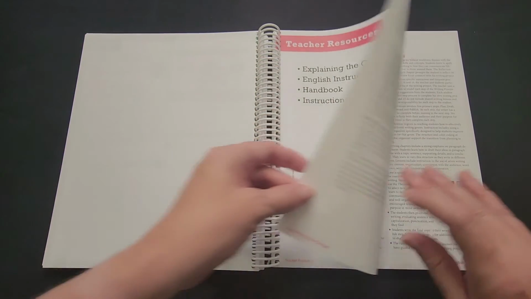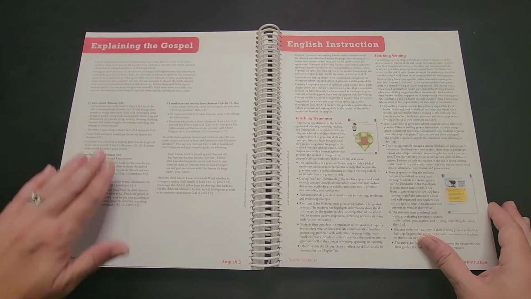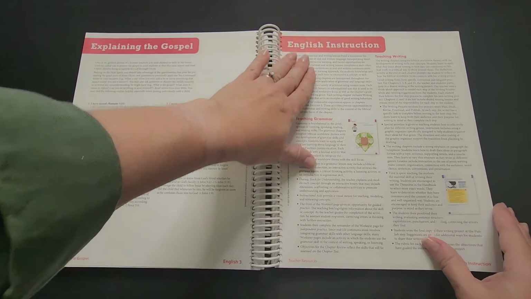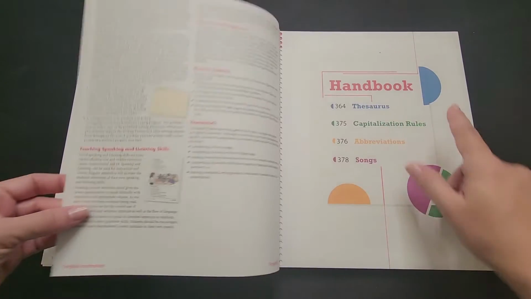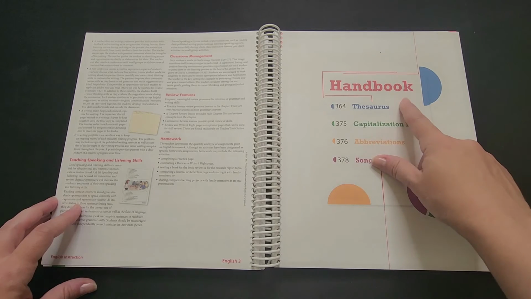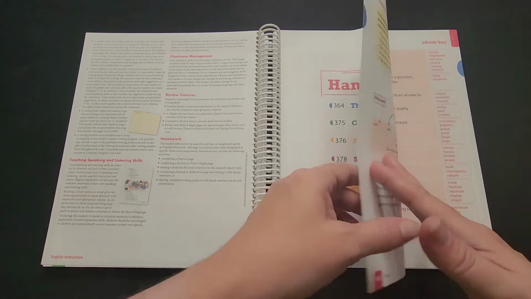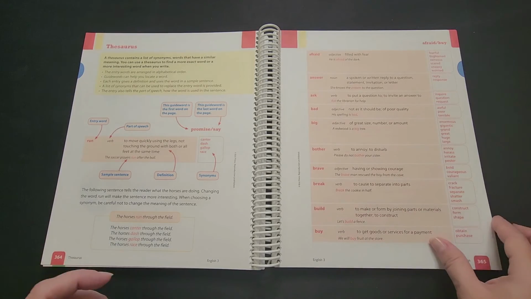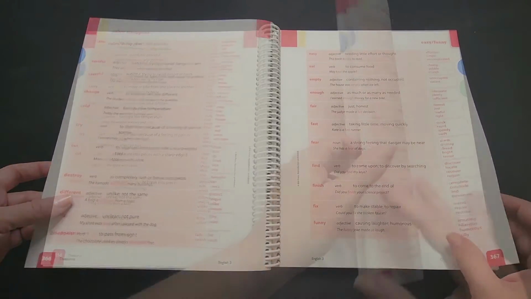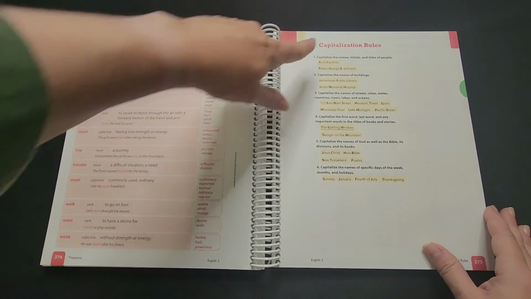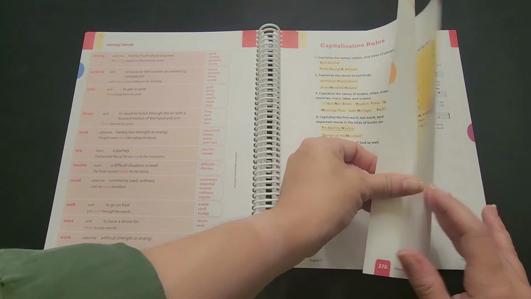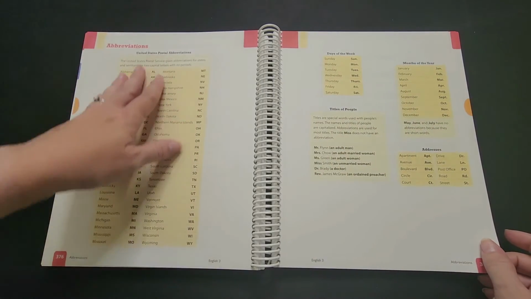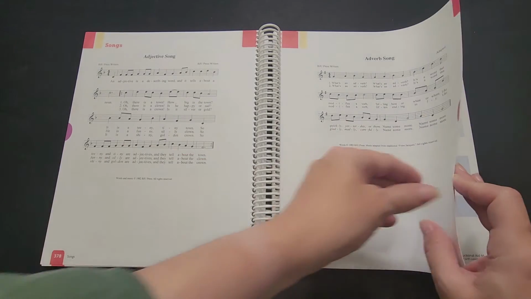Once again, moving to the back of the Teacher's Edition, similar to Part 1 of the Teacher's Edition, you'll see a section of teacher resources. The Gospel, English instruction, your version of the handbook in the back of your child's work text. The thesaurus is a great tool for those writing chapters. Again, the capitalization rules, abbreviations, and the songs.